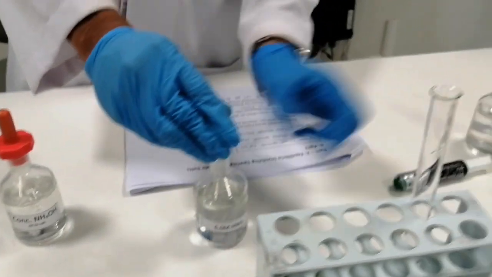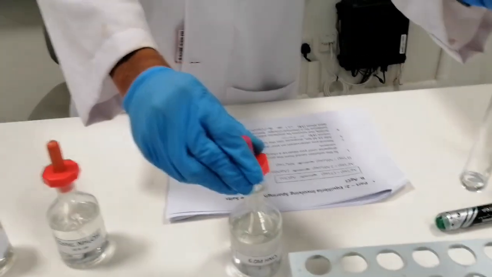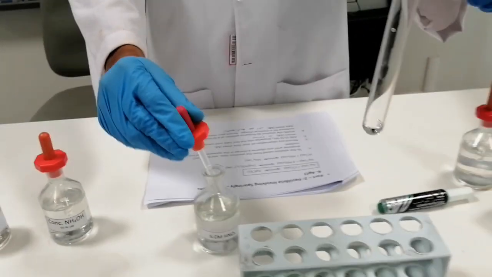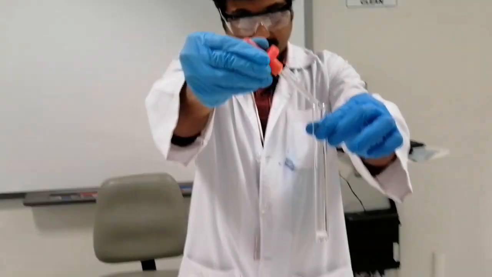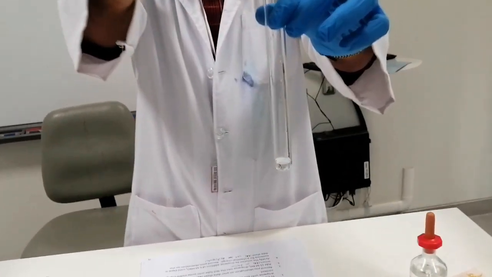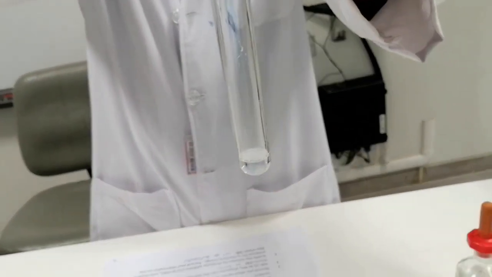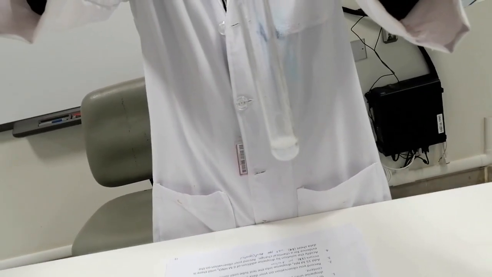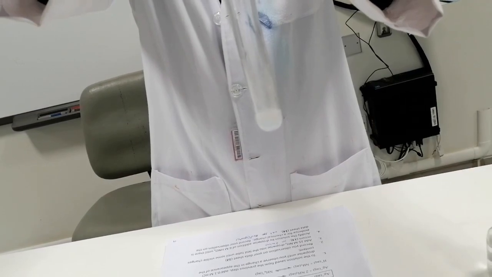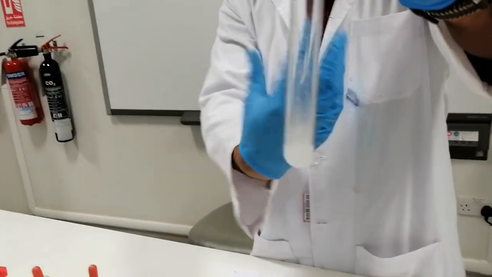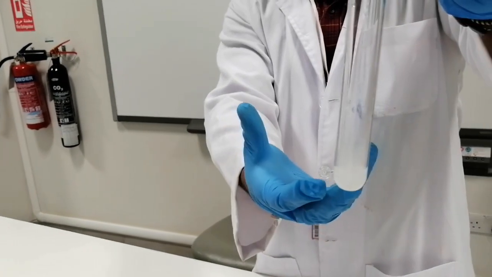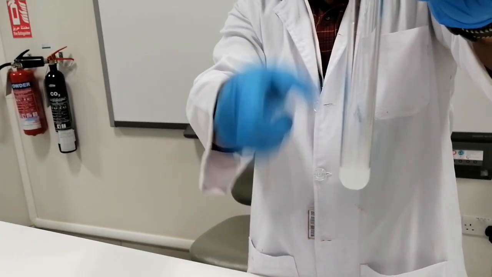So you go back to the test tube. We're going to add nitric acid drop by drop into the test tube again. So you see what's happening inside the test tube. As you can see, when I added the nitric acid, it takes some time, and you can see the precipitate comes back. The silver chloride precipitates again.